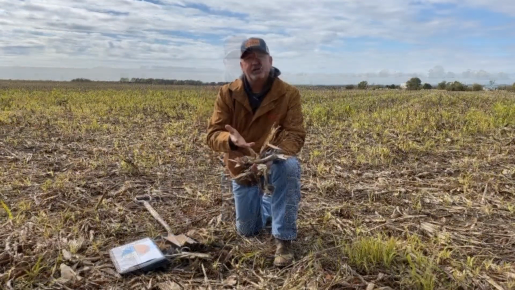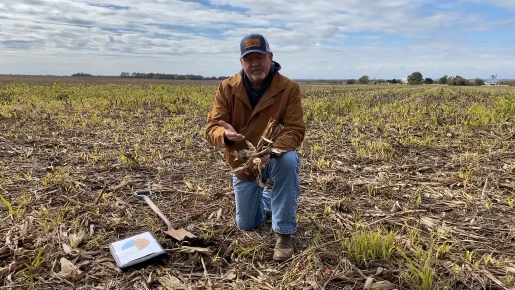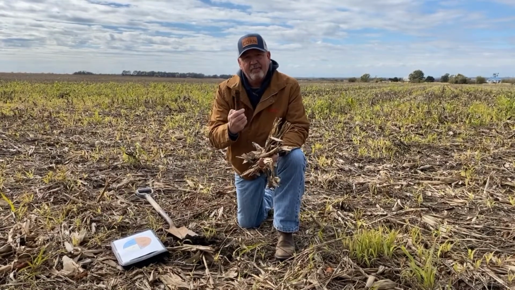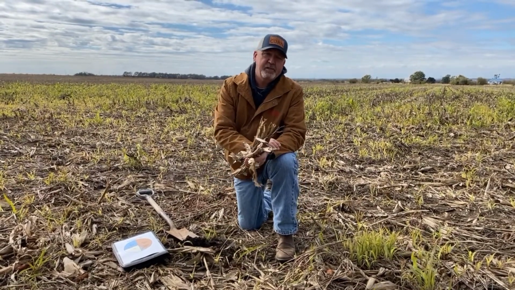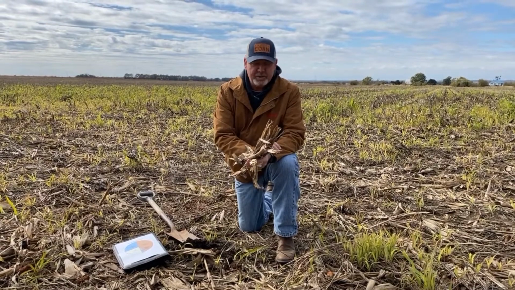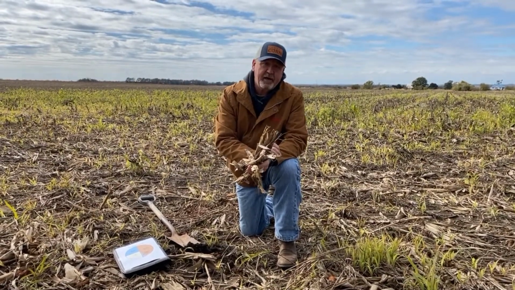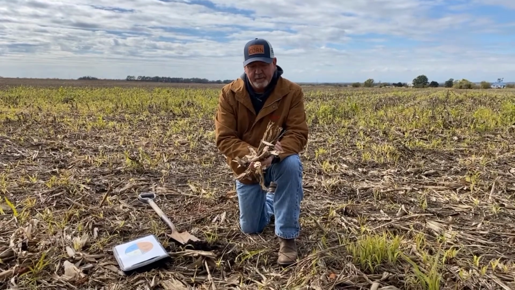See, in my hand is crop residue. It's the stalks and leaves and even the cobs left behind after the farmer has harvested the corn in this case. This organic material can add a lot of value to the quality of this land.